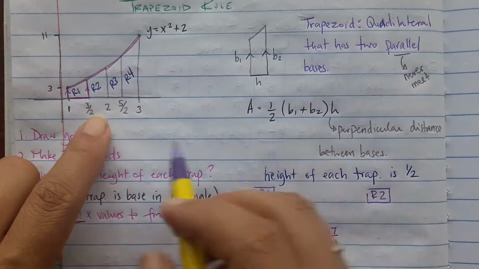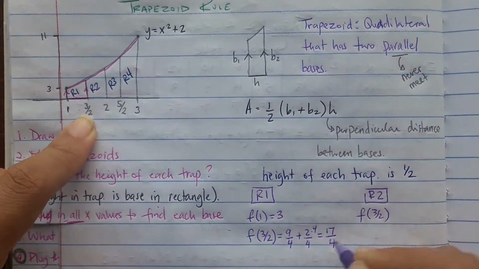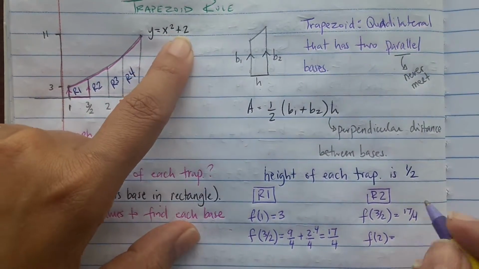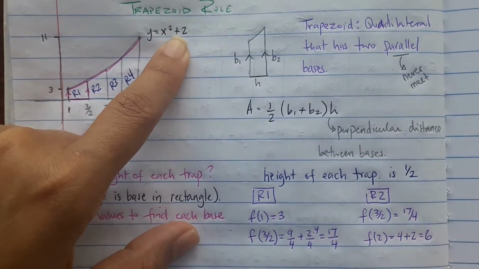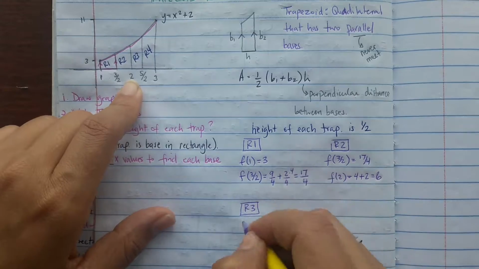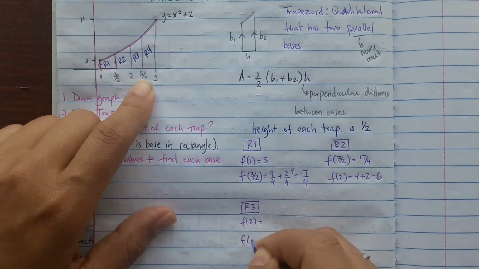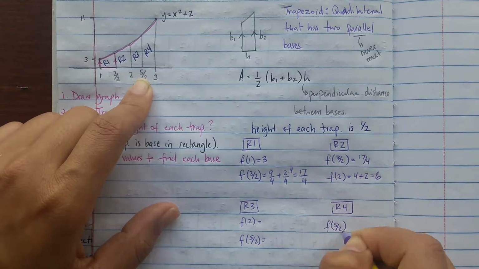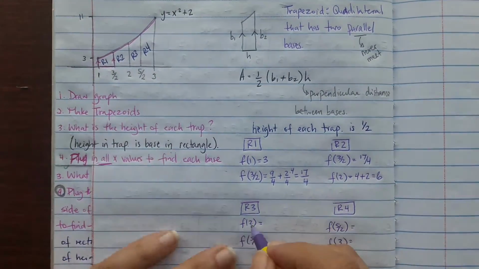Trapezoid 2 shares one of its bases with the first trapezoid. So that's still 17 over 4. And then the next one is 2. 2 squared is 4, plus 2 is 6. For trapezoid 3, again it shares one of the bases of trapezoid 2, so it's the same, and we're just plugging it all in.